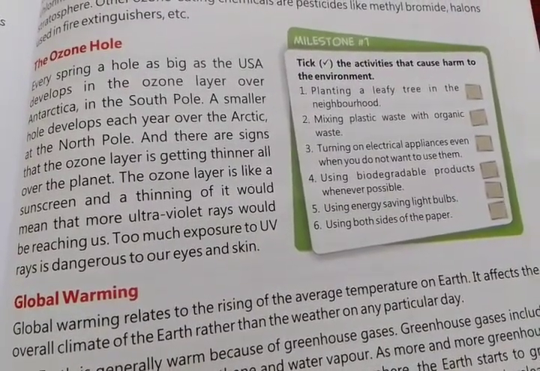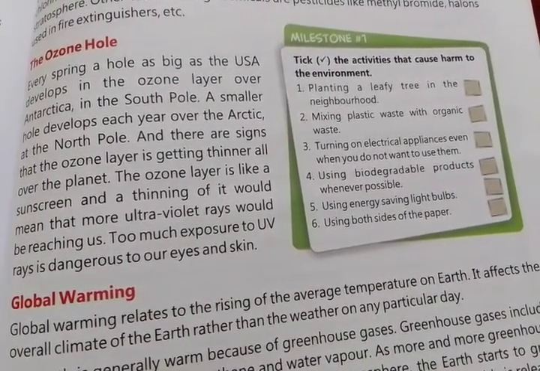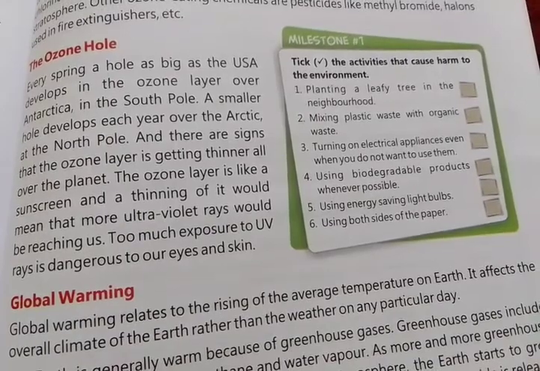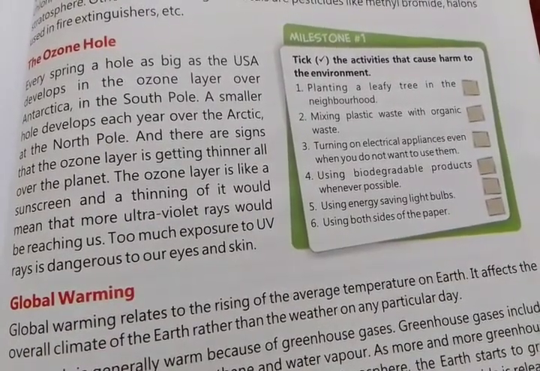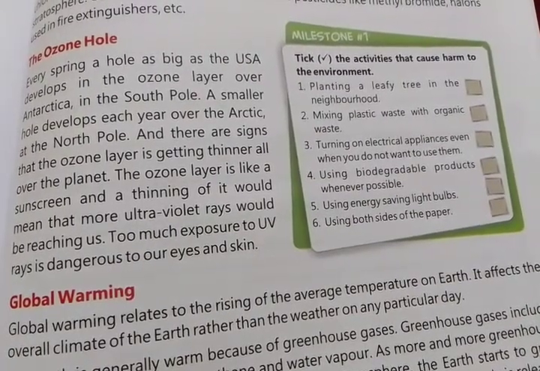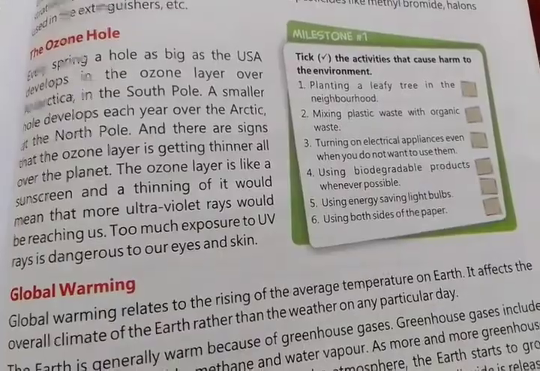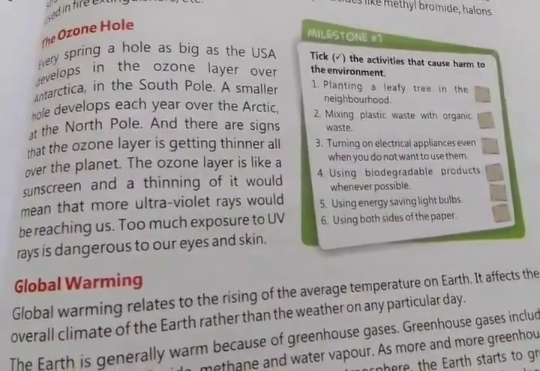The ozone layer is like a sunscreen, and a thinning of it would mean that more ultraviolet rays would be reaching us. And you know that ultraviolet rays are very harmful for us. Too much exposure to UV rays is dangerous to our eyes and skin.